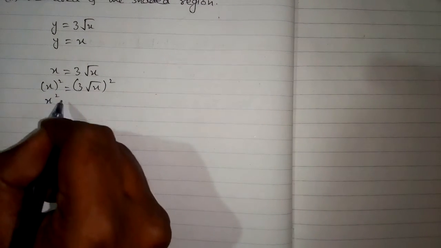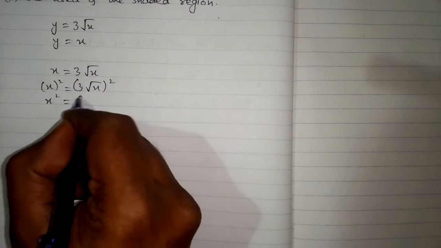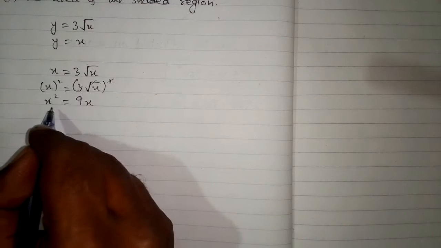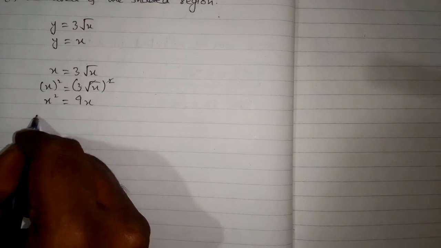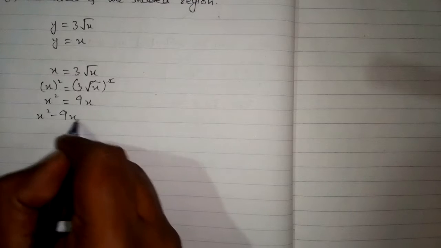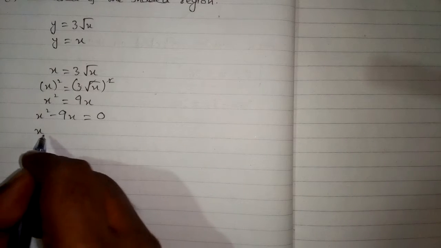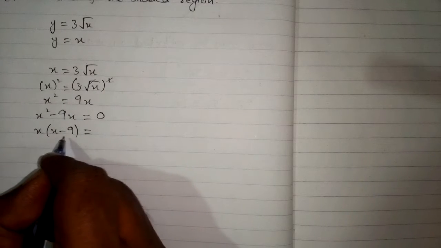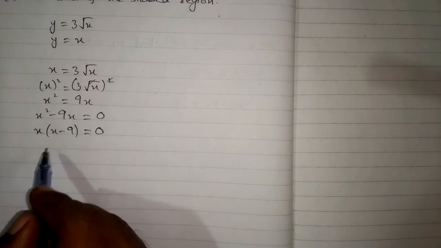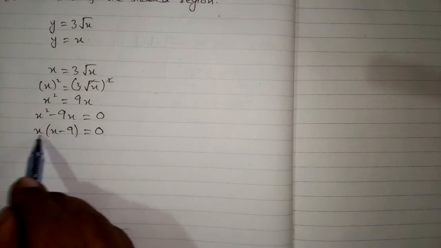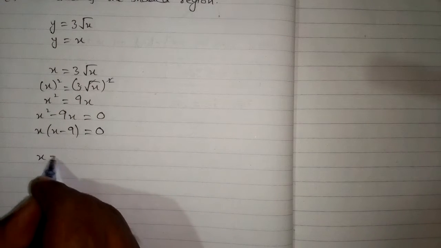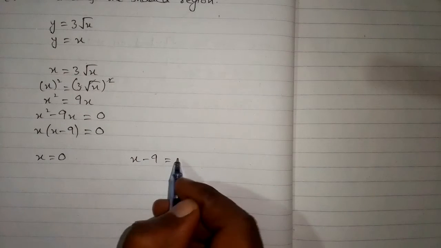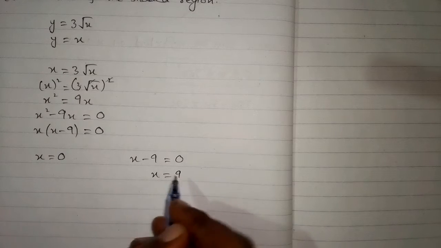we will get x square is equal to square of 3 is 9, and this square and square root can be cancelled, so we have x square is equal to 9x, and then we have x square minus 9x is equal to 0. Now we take x common, so we have x times x minus 9 is equal to 0. Now the product of these two factors is 0, so either this factor is 0, that is x is equal to 0, or x minus 9 is equal to 0. So the value of x is 0 and 9.